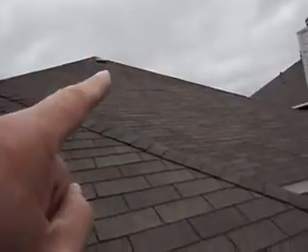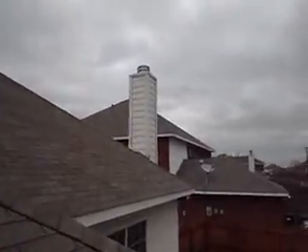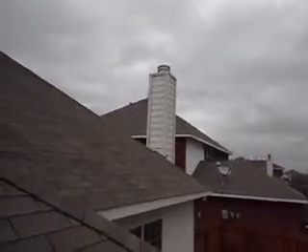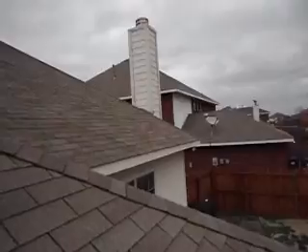We have more wind lift at the rear elevation of the property. You can see where the shingles are lifting. This area here is particularly affected. You can see the chimney here. We can see that the chimney has some deteriorating paintwork, and a chimney cricket, which is good.